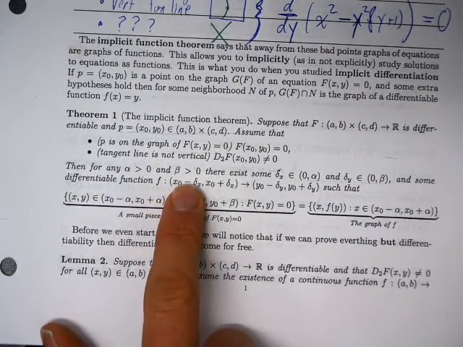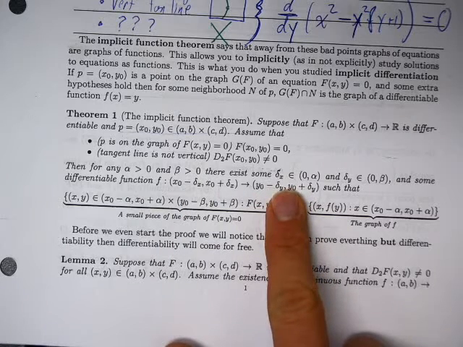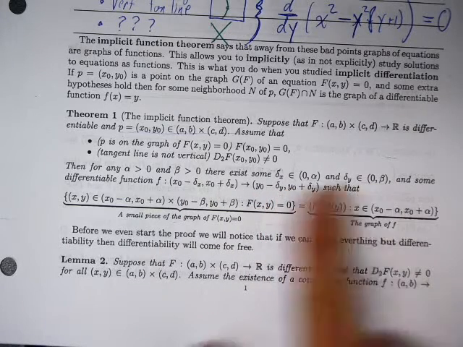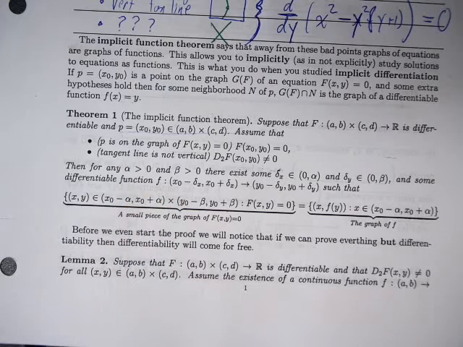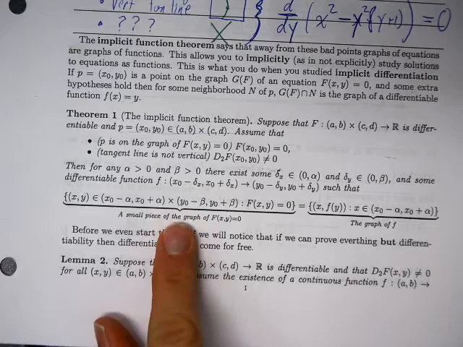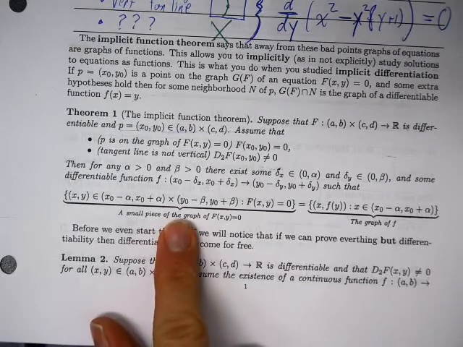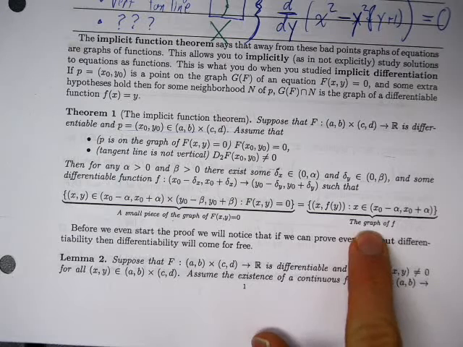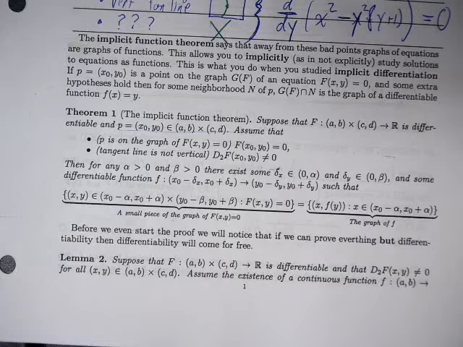the y direction, there exist some smaller delta x and smaller delta y, and some differentiable function little f, defined on the open interval centered at x0 of radius delta x, going to the interval centered at y0 of radius delta y, such that the graph of the function F(x,y) = 0 is the same as the graph of y = f(x), where one of those f's was big, the other one was little. So that's the implicit function theorem. It says if you have the graph of an equation, you can realize it as the graph of a function, at least locally, as long as nothing bad happens.